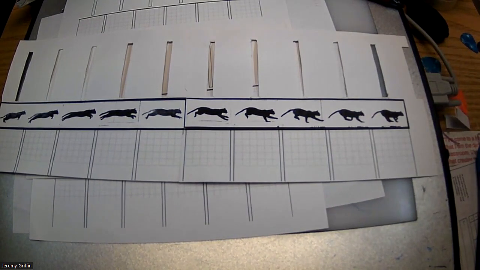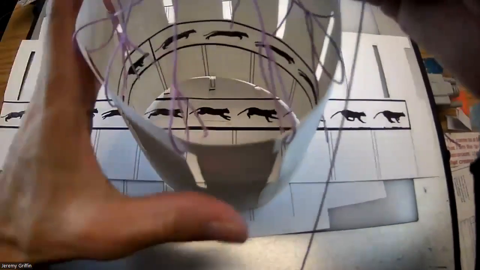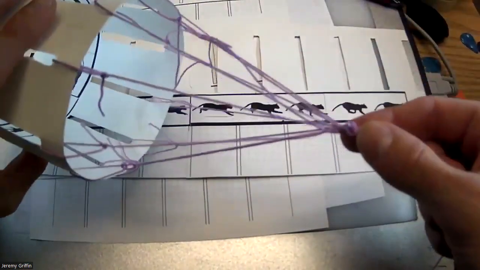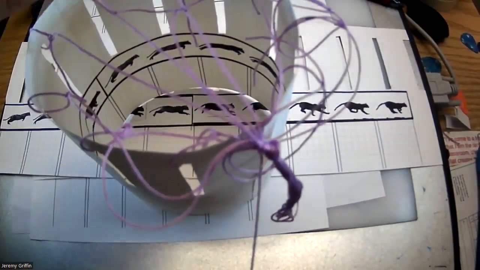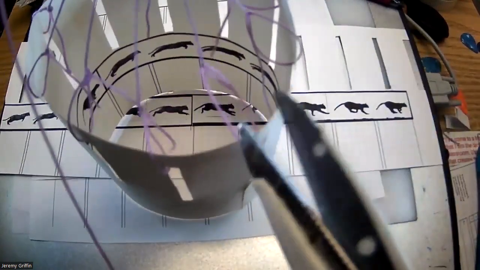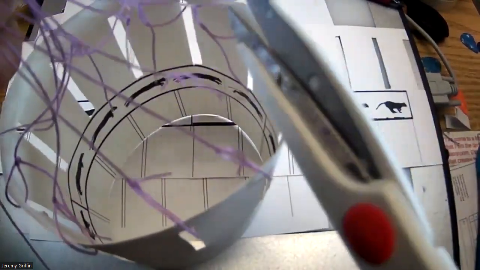Do you see some Zoetropes hanging from the ceiling in the back of my room? If you want to use those as a model, go back there and spin them and take a look at how they look. So here's the final product, and this is what we're aiming for. This one I'm going to disassemble so I can show you how to put this together.